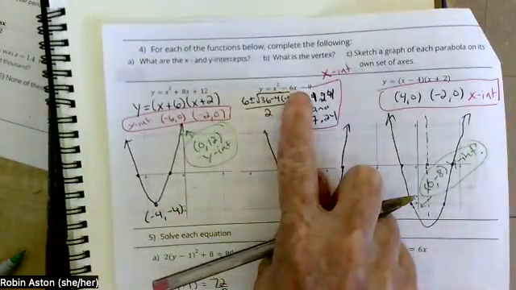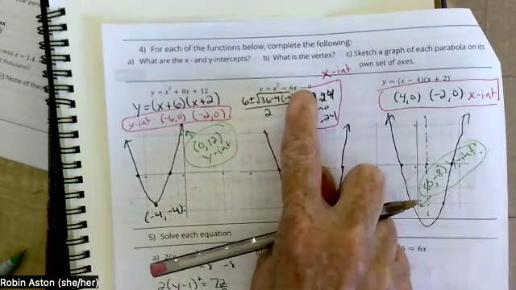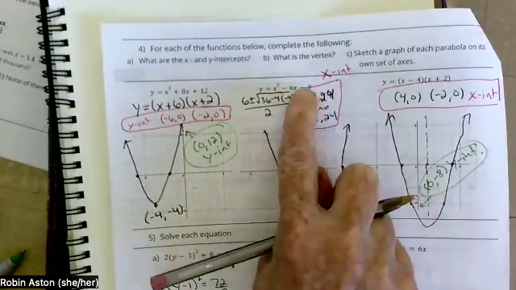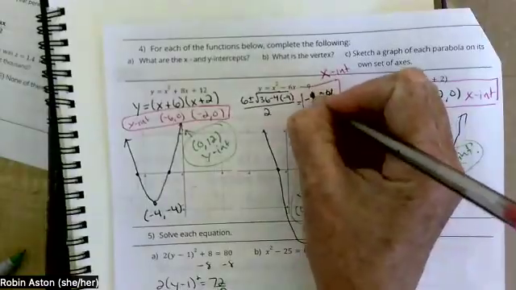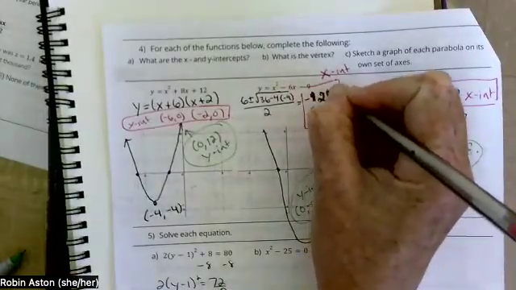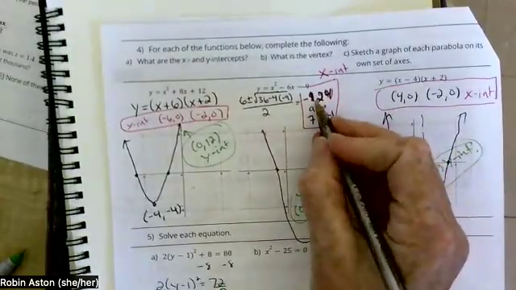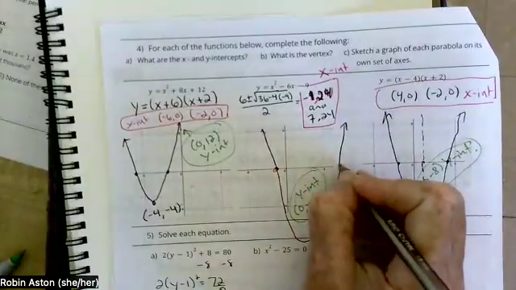This next one does not factor. If I have negative three and positive three, that does not come out negative six. And negative one and nine don't work, and none of those combinations would work. So when I use the quadratic formula, I get my two roots as negative 1.24 and positive 7.24. So those two are there.